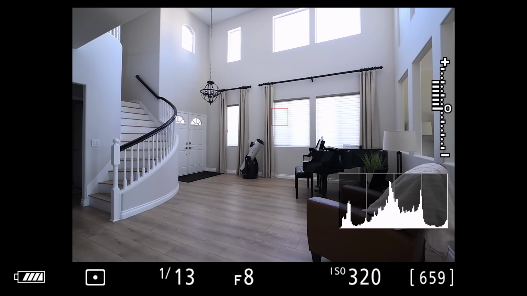Here I can see that that's a very high exposure up against the wall, that's lower. Down here toward the floor, it's lower. And if I bring that focal point way up here to these high windows, we can see it's pegged.